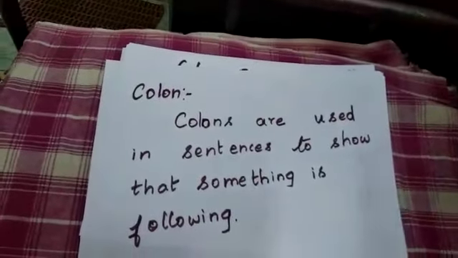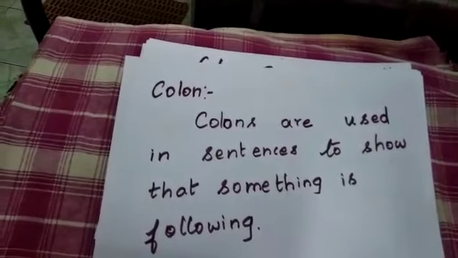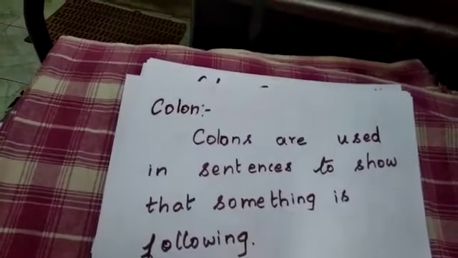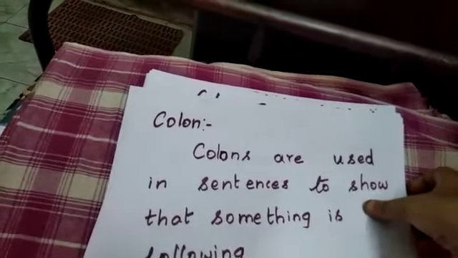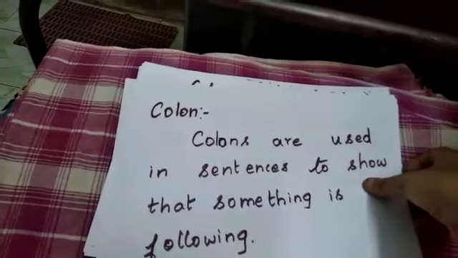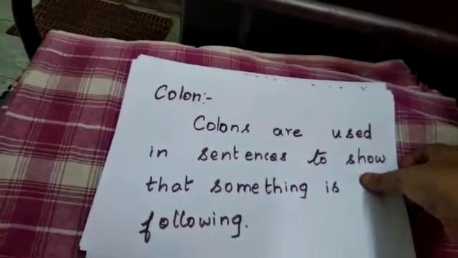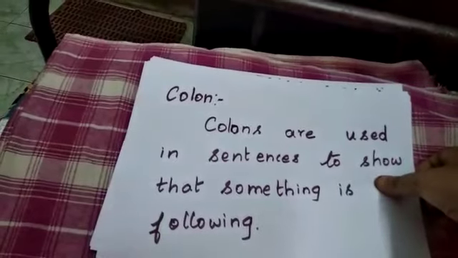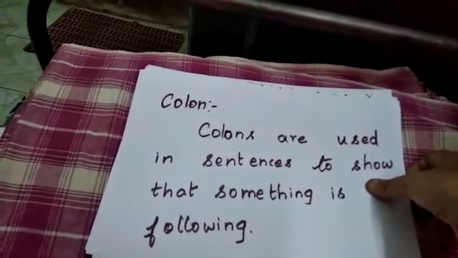Now moving to colons. Colons are used in sentences to show that something is following. We would have come across so many things. Maybe in a shop we see a list of things available. Maybe in a hotel, a menu card. So this is where colons are mostly used.